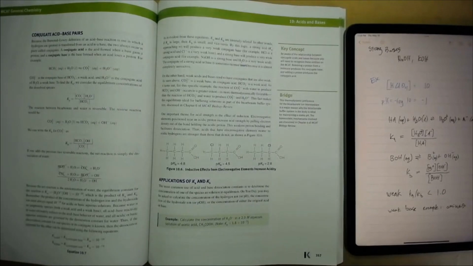On the other hand, weak acids and bases tend to have conjugates that are also weak. As seen above, CO3 is a weak base, and its conjugate acid, HCO3, is a weak acid. As it turns out, for this specific example, the reaction of CO3 with water to produce HCO3 and OH occurs to a greater extent, is more thermodynamically favorable, than the reaction of HCO3 and water to produce CO3 and H3O. This fact makes this equilibrium ideal for buffering solutions as part of the bicarbonate buffer system.